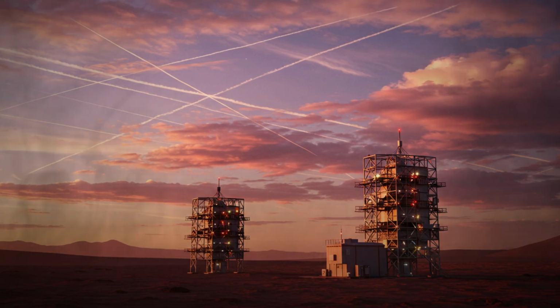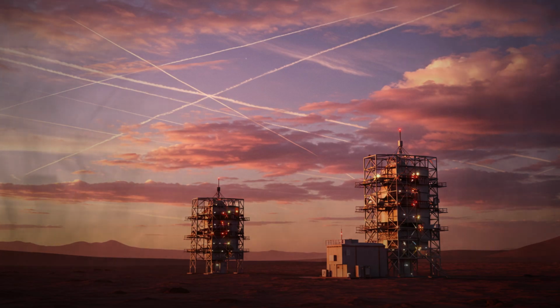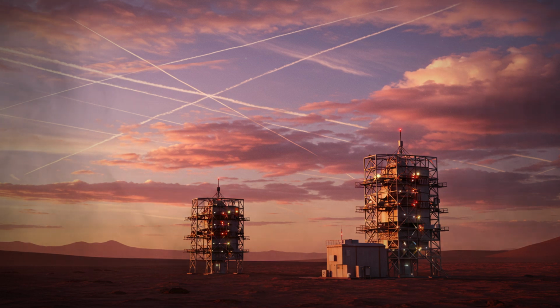Data assimilation systems combine satellite and in situ data, feeding real-time observations into numerical weather models to adjust initial conditions and improve forecast accuracy.